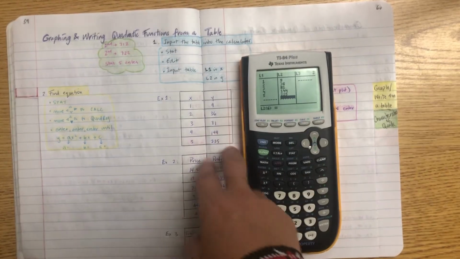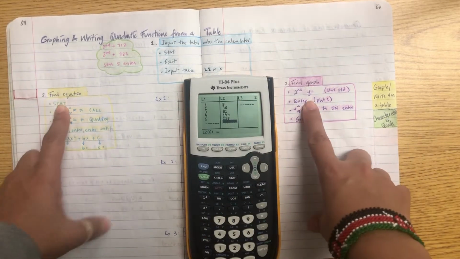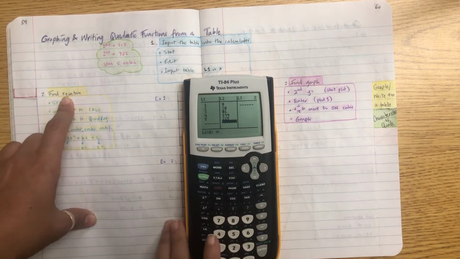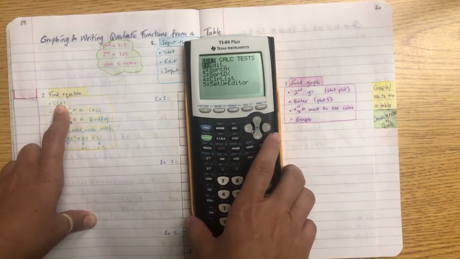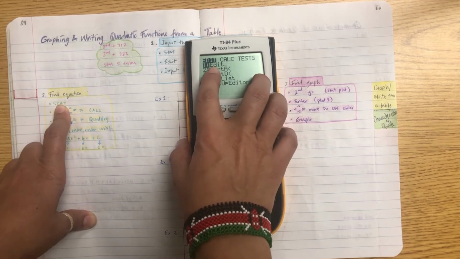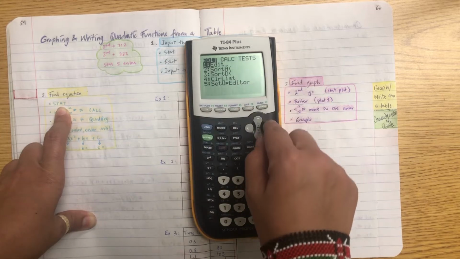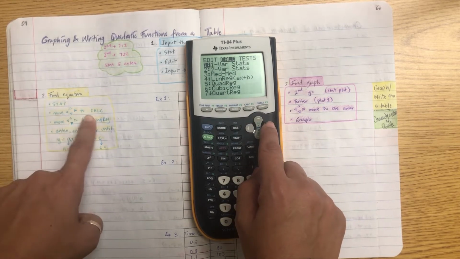Alright, now once you've inputted your table, there are two things that you can do from that. You can either find the equation or you can find the graph depending on what the question is asking you for. So let's go first with finding the equation. So to find the equation, you're going to hit stat. You notice edit is to put it in. To find the equation, you need to calculate something. So you're going to move to calculate using the arrow. So move with that arrow to calculate.